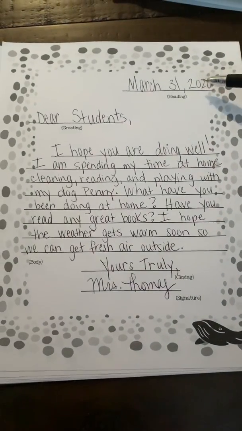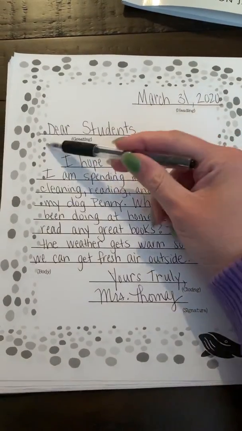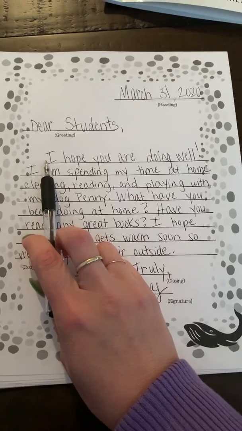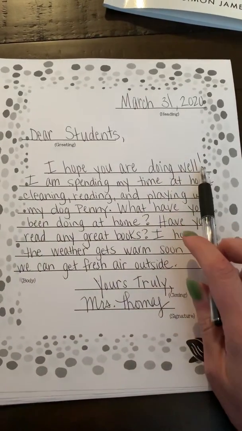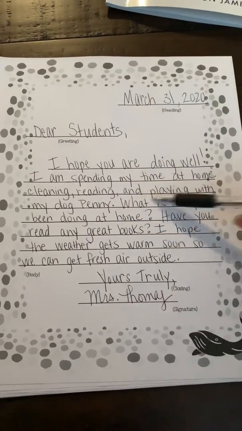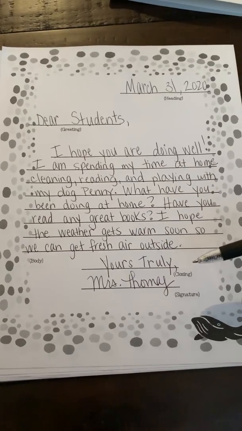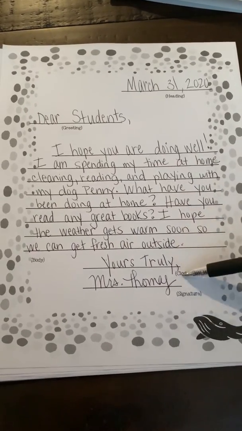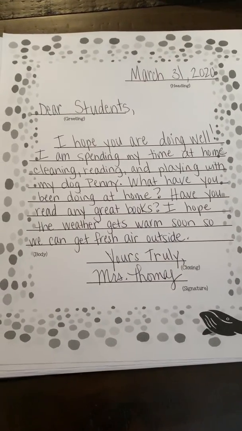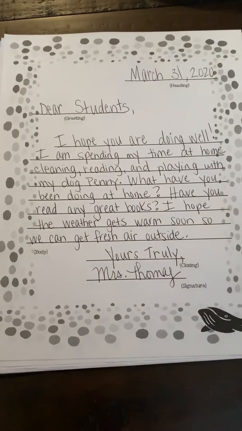So we have a heading with a date, comma with the year. We have a greeting, dear students, with a comma. We started with indenting. We have sentences that have exclamation points. We have some telling sentences that have periods. And we have some question sentences that end with question marks. At the end, you have a closing. You can write yours truly, you can write love, you can write from, sincerely, and then you sign your name, Mrs. Thomas, because I'm the one writing this letter.